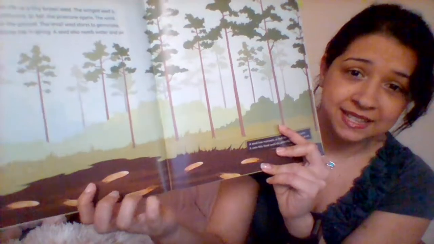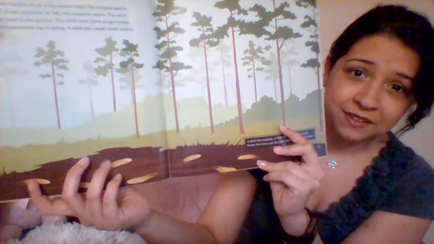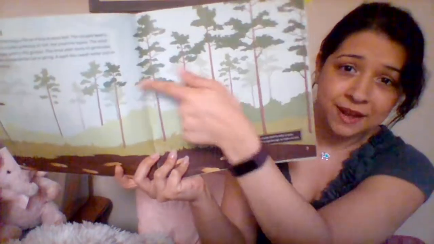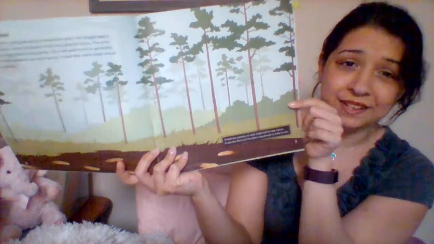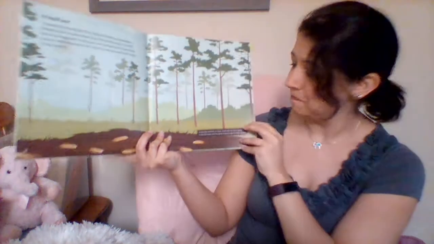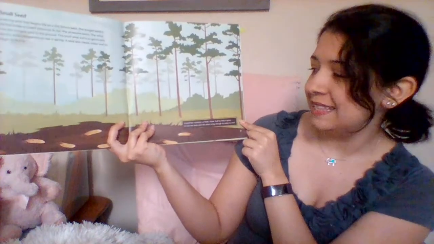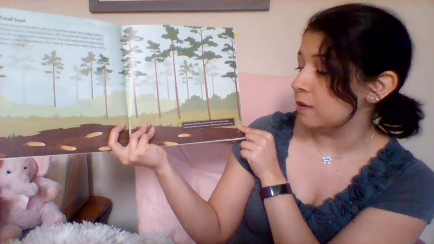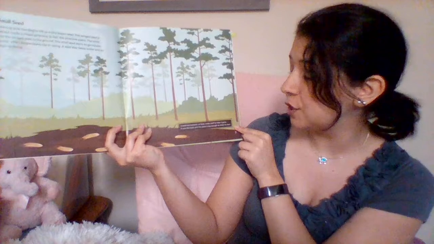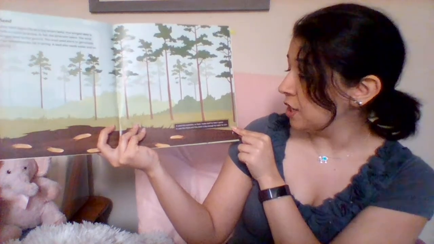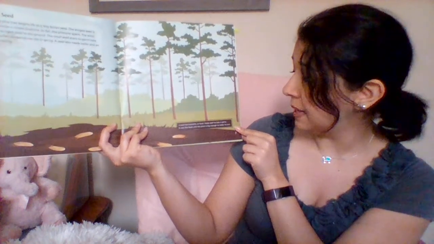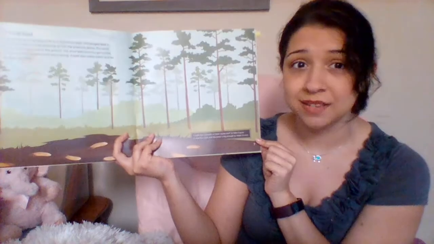So you can see some pictures of these seeds on the ground here, and then in the background you can see what they're all going to become. Then we have another little fun fact. A seed has nutrients or food inside itself to help it grow. It uses this food until the plant is big enough to make its own.